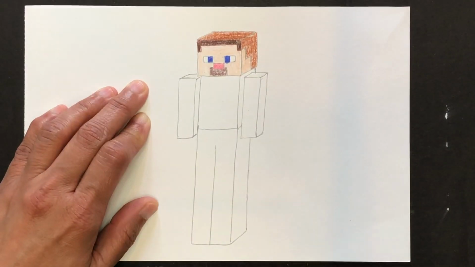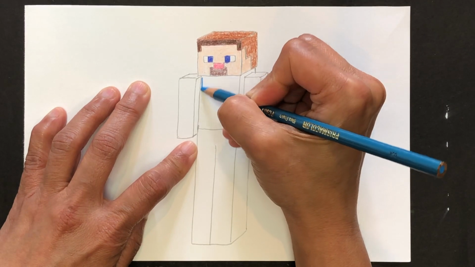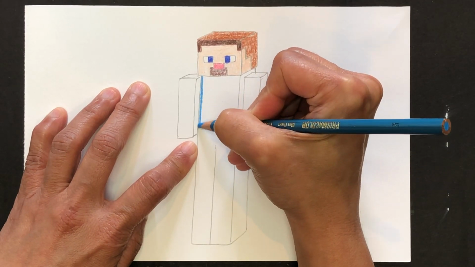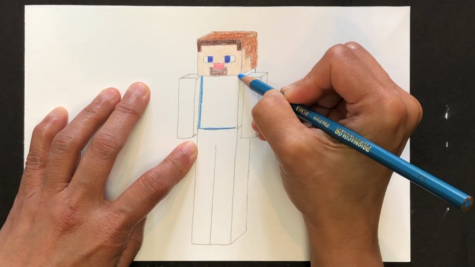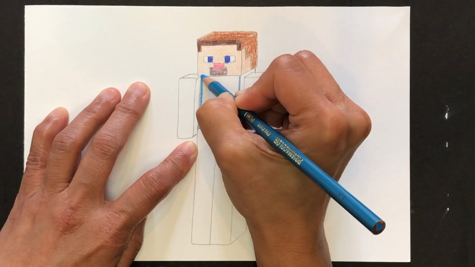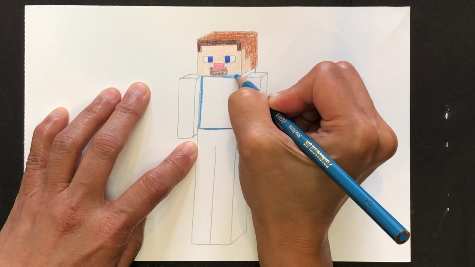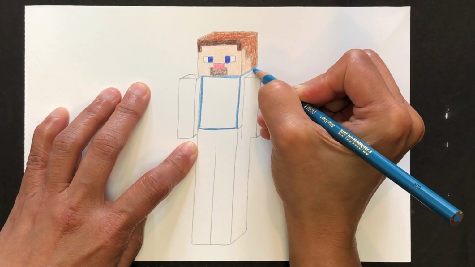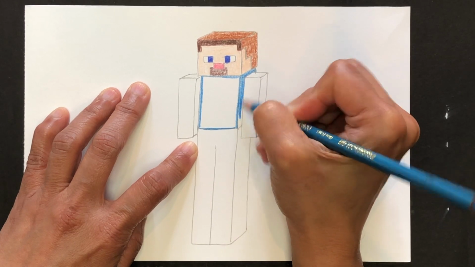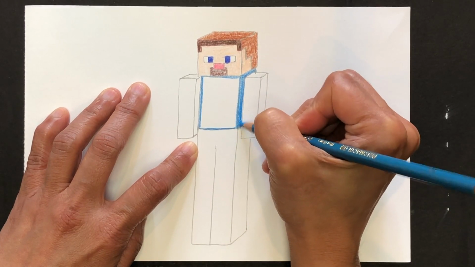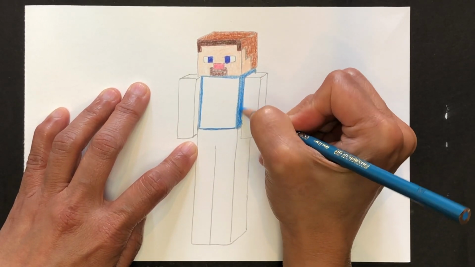I think I have it. So the front is an easy peasy. So here we go. We're going to go ahead and we're going to color him down blue. Classic color for Steve. All those of you who are big fans of Minecraft, you all know all the colors that we have to adhere to.